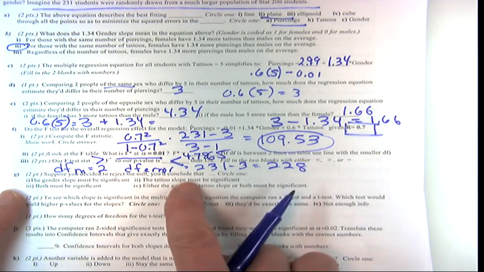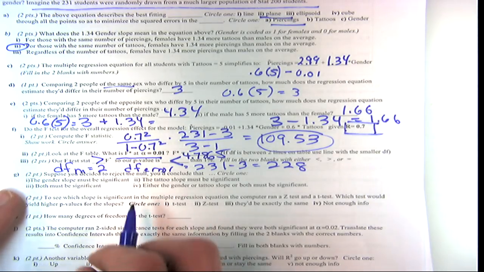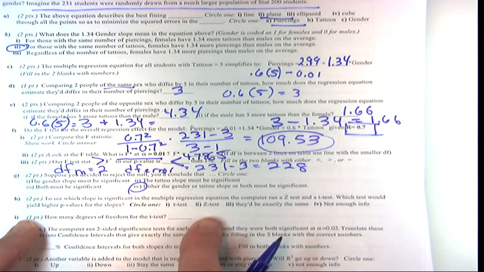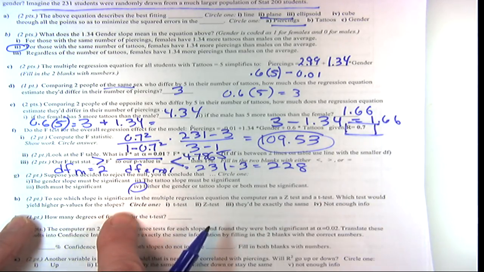All right. Suppose you decide to reject the null. What would you conclude? The null says all the slopes are 0. There's no model at all, so at least 1 is significant. Either the gender or tattoo or both. Okay, to see which is significant in the multiple, you ran a z-test and a t-test. Which is which? Which test would you expect higher p-values?